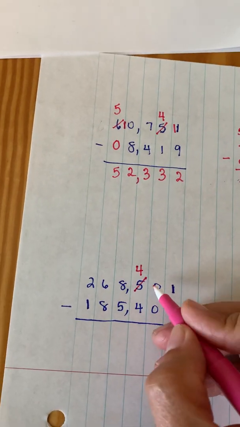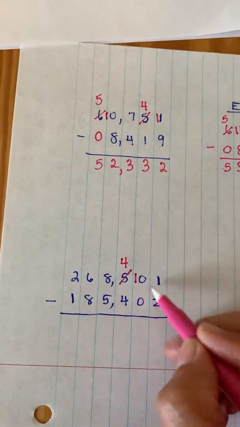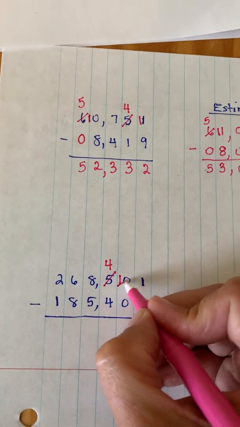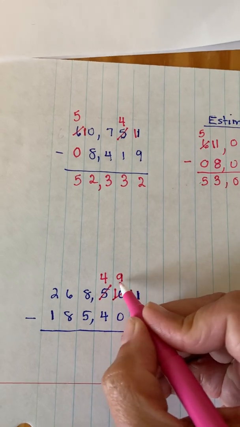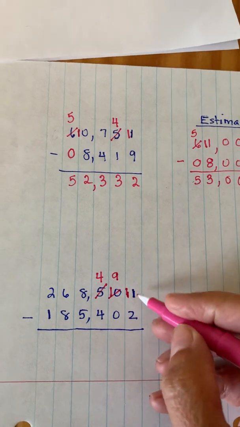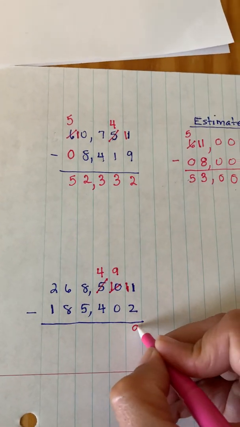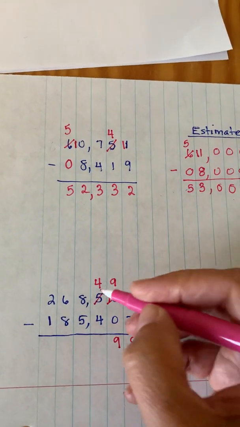So now I'm going to bring that 100 back over here, but when I bring it, I'm actually making it 10 tens because this is the tens place. And now I can borrow a 10 to bring to my ones place, so that means now I just have 9 tens. I'm going to add that 10 over here to the ones, and now I have 11 ones. 11 minus 2 is 9. 9 tens minus 0 tens is 9 tens.